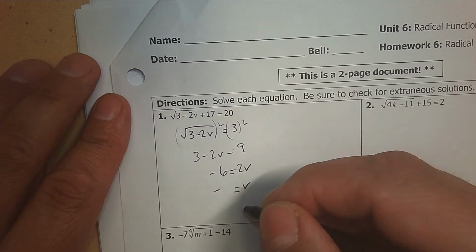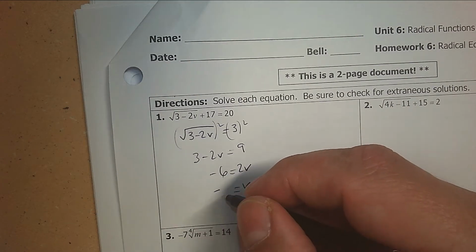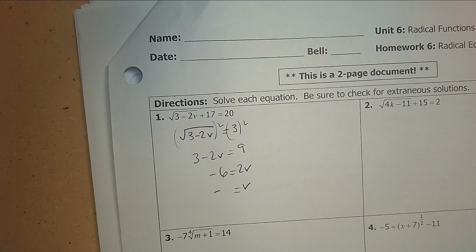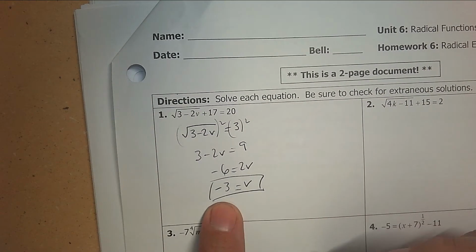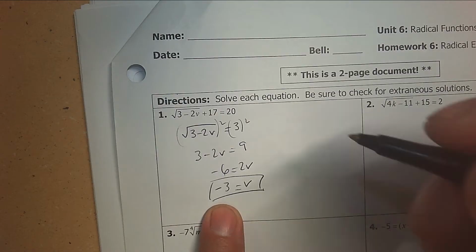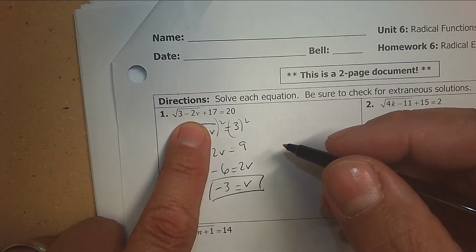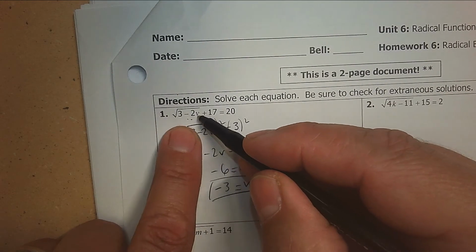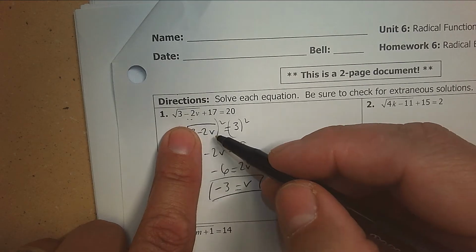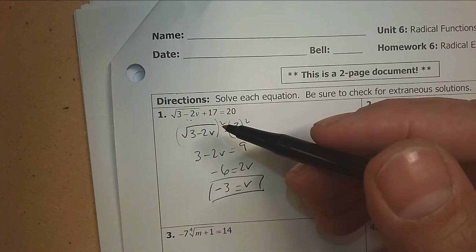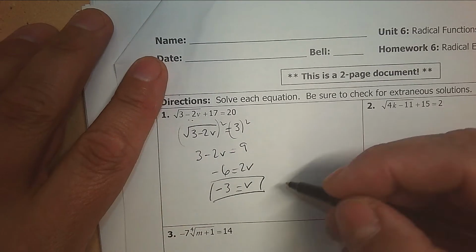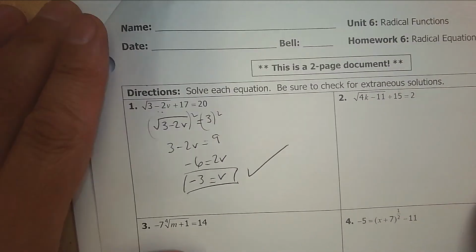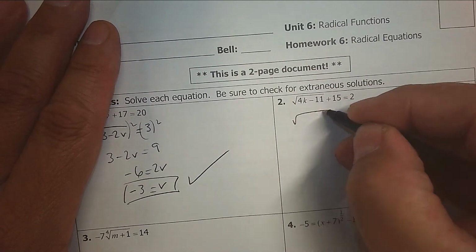And I get the answer negative 3. Just because the answer is negative doesn't mean it's extraneous. If I plug it into the equation, you can see a negative 2 times negative 3 will be a positive 6. And then you could go from there. So 3 plus 6 is 9, square root of 9, and so on and so forth. That's a good solution.